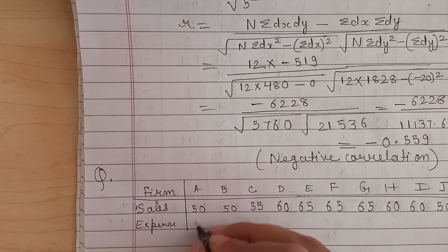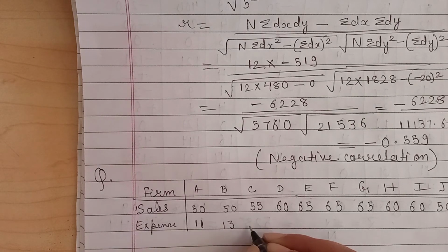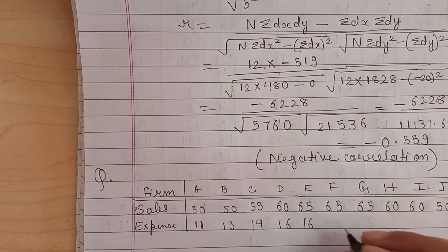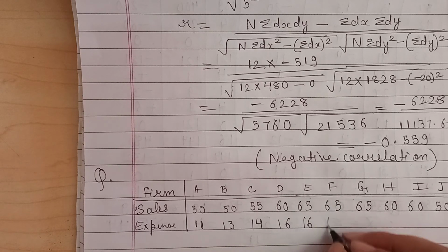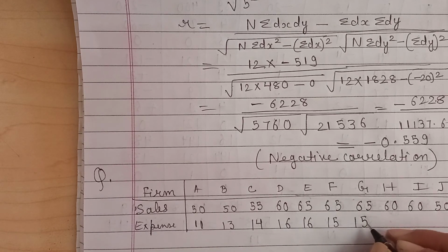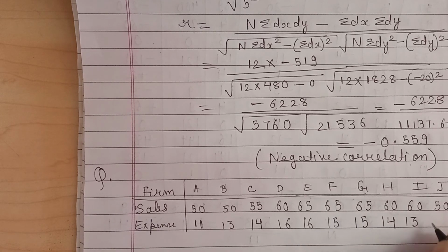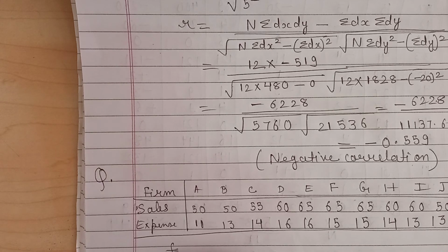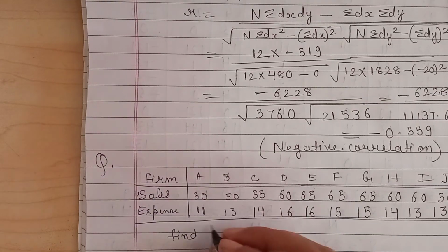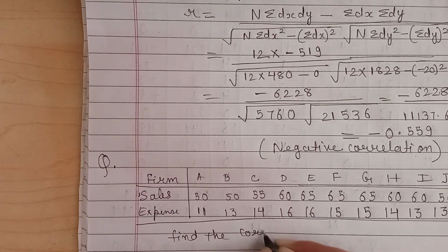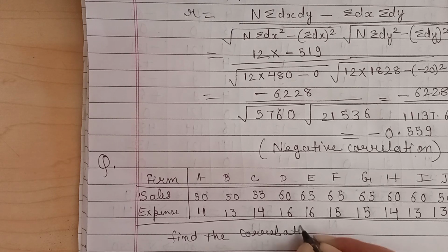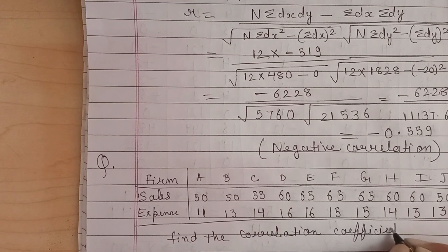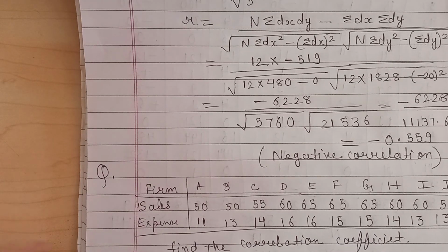And y is 11, 13, 14, 16, 16, 14, 16, 16, 15, 15, 14, 13, 13. So this is the question. You have to find the correlation coefficient. Okay, so this is the question.